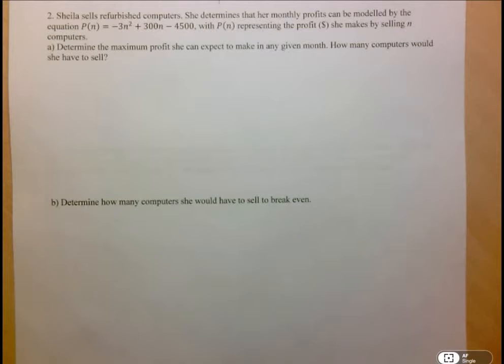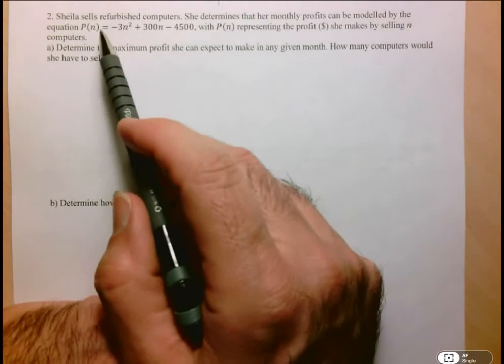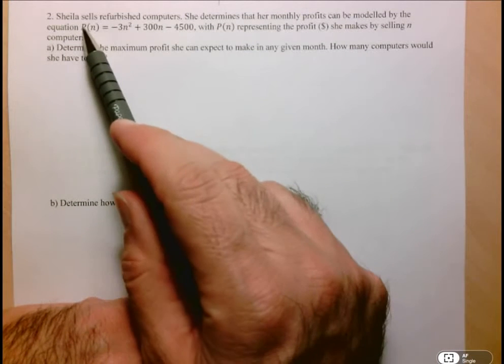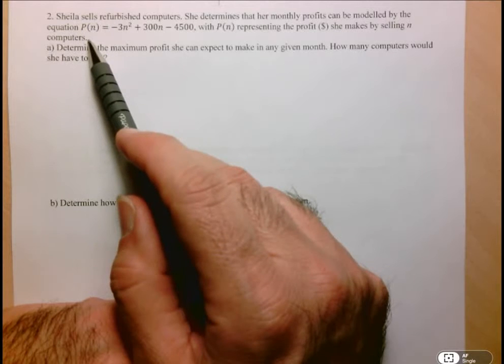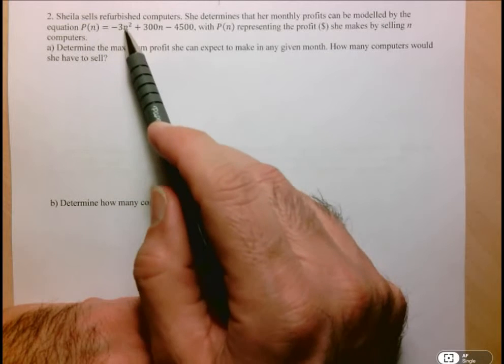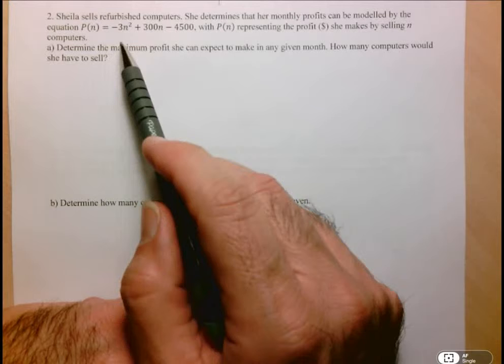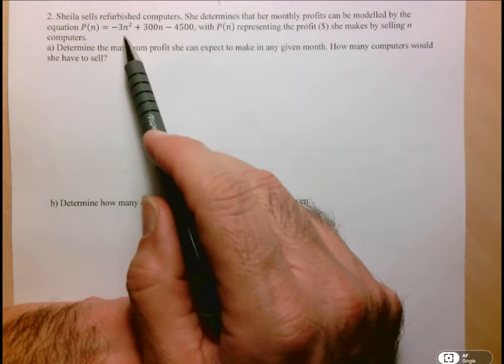Hi folks, we're now looking at number 2 from Unit 6, Quiz 2, and what we have is a function given, and this function represents for the y values the profit made by selling computers, and the x value, which is represented by n here, represents the number of computers that are being sold.